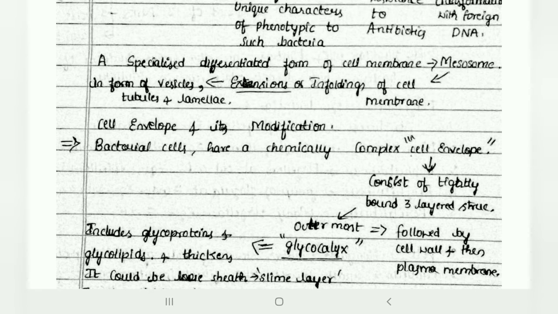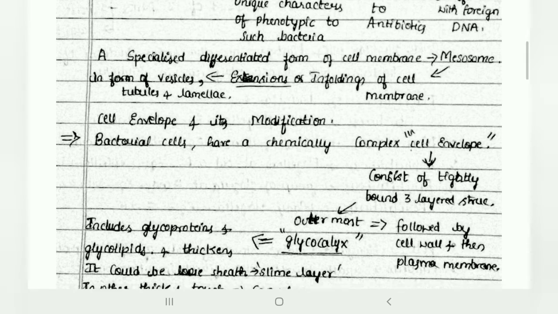Next is the cell envelope and its modifications: how prokaryotic cells have their cell envelope. Bacterial cells have a chemically complex cell envelope that consists of tightly bound three-layer structures. The outermost layer is called the glycocalyx, which is followed by the cell wall and then the plasma membrane.